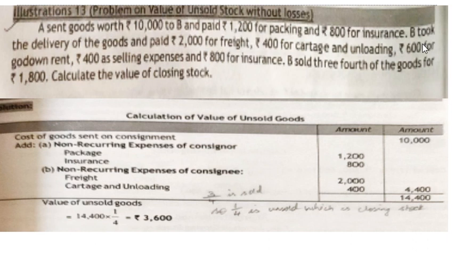So now what is happening? B took the delivery of goods. So B is the consignee. He took the goods and he paid 2,000 for freight, 400 for cartage and unloading. So these are the expenses incurred by the consignee to take the goods from the place at which the consignor has delivered the goods. So from there he is taking the goods to his godown.